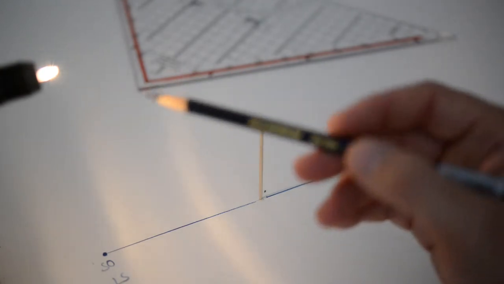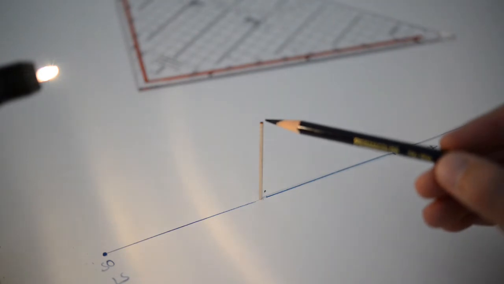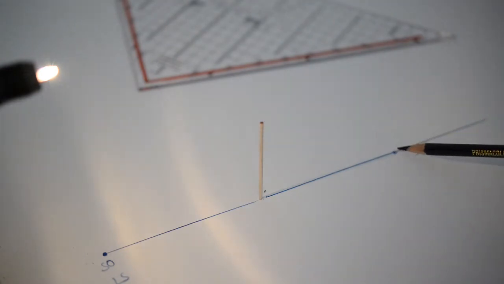And now, to find the length of the shadow, we start at the light source, draw a line through the top of the stick, all the way to the ground where they intersect. That's where you will find the length of the shadow.